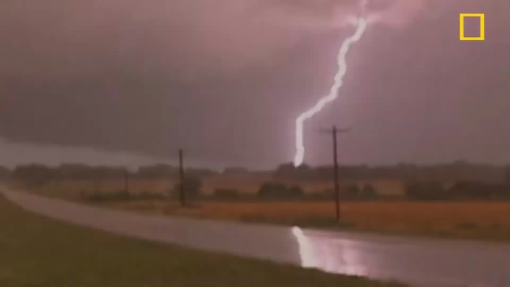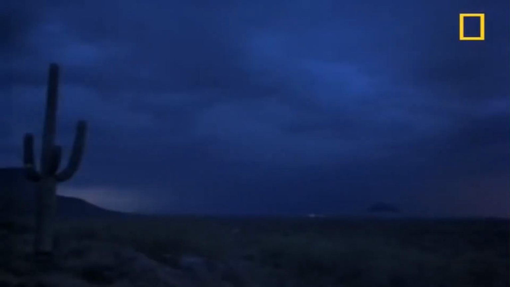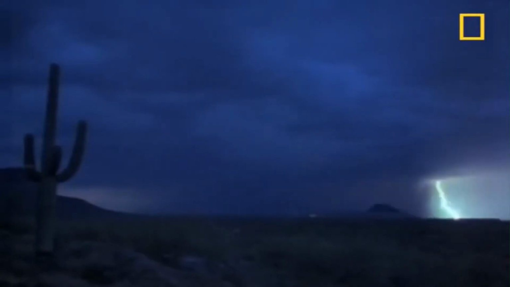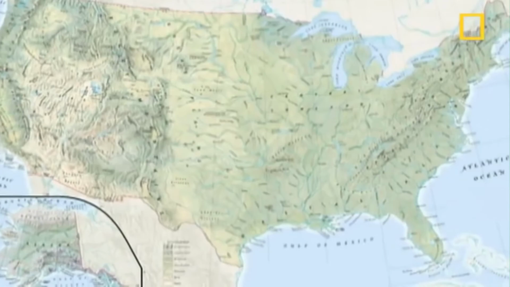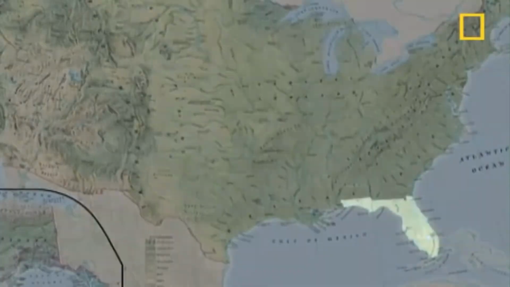What seems to be a single flash is actually a series of return strokes of electrical energy reaching back up into the clouds. The path reaches temperatures of around 50,000 degrees Fahrenheit. This extreme heat creates the booming thunderclap as excessive pressure within the lightning path expands at supersonic rates on return strokes. In the U.S., lightning occurs most often in Florida.